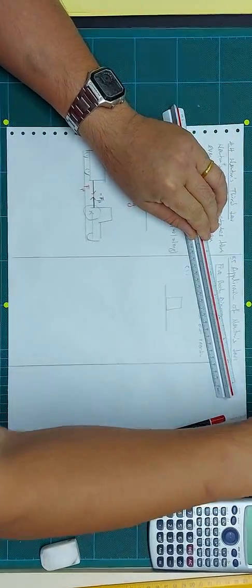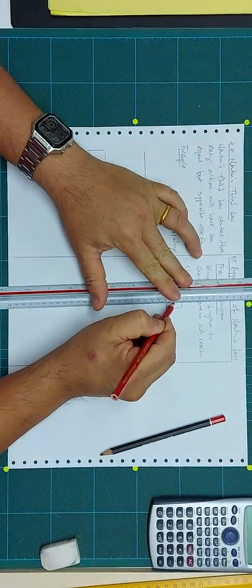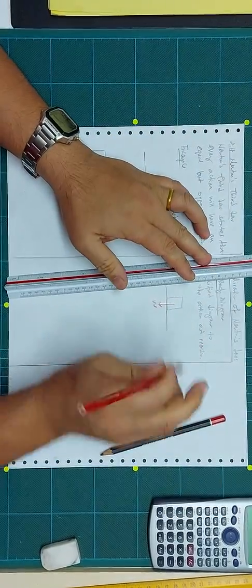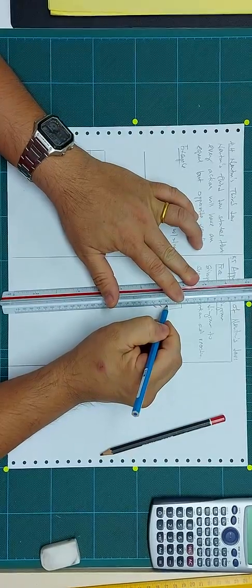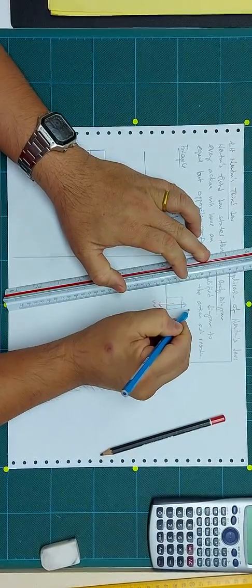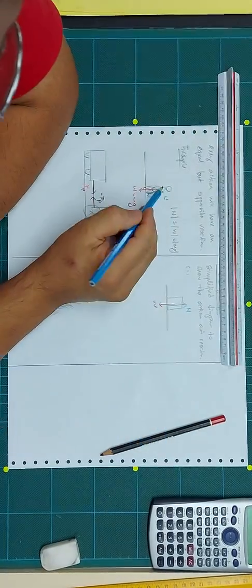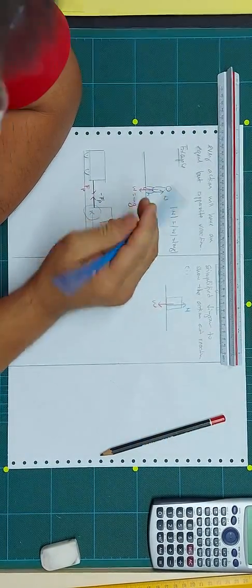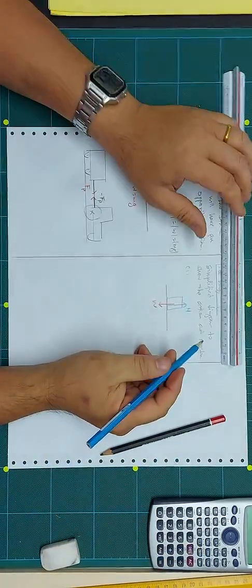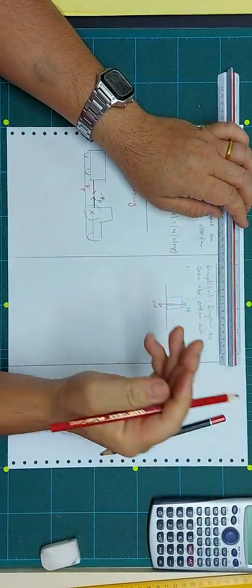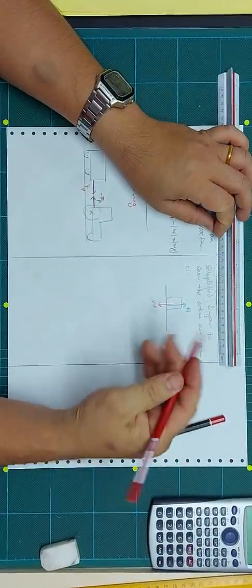The human has a weight, this is the weight W, and then there is a reaction from the floor. So this is the reaction. I can simplify it like this so that I don't have to draw the human figure shape. It simplifies the way to tell the story of action and reaction.